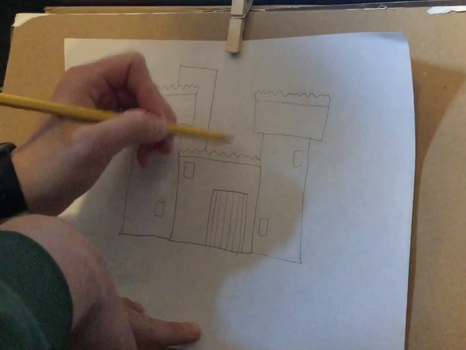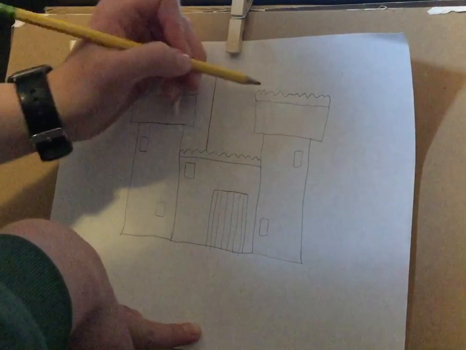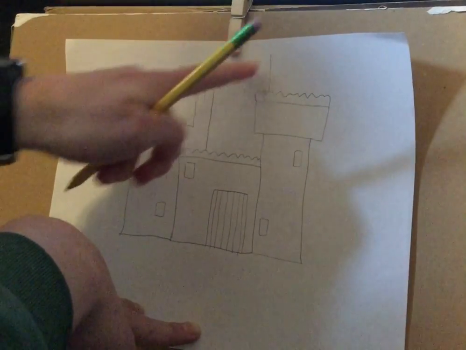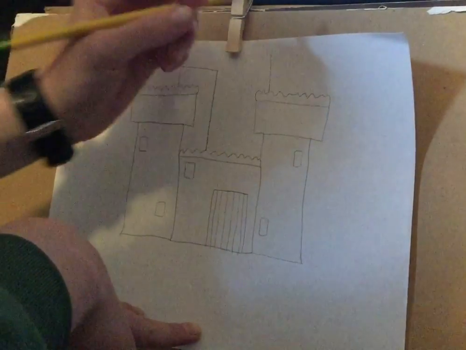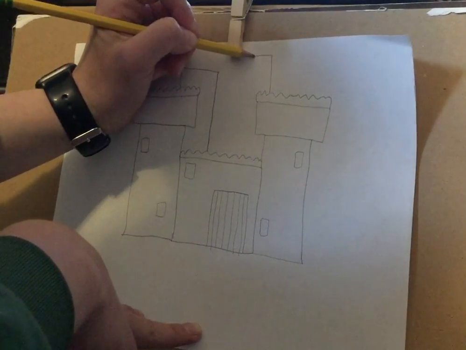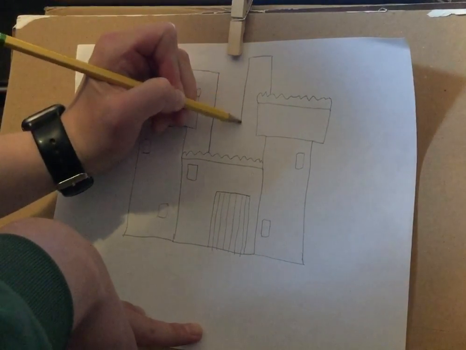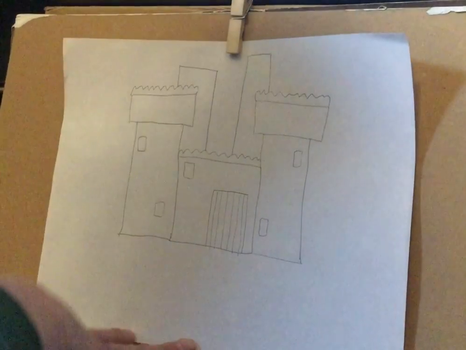I'm going to draw another tower in here. So I'm going to go up. I'm going to go almost to the top of my paper. It goes a little bit higher than this rectangle. And I'm going to make this one a little bit skinnier than that one over there. And I'm going to come all the way down.